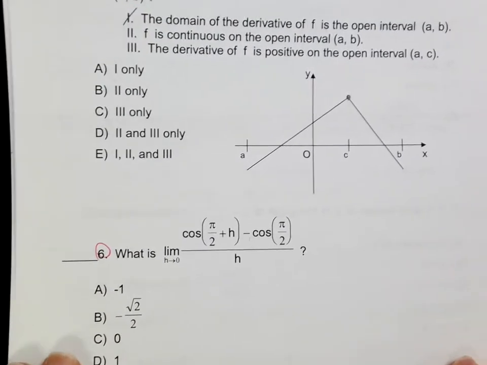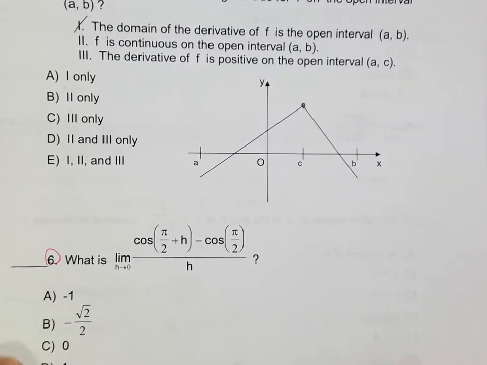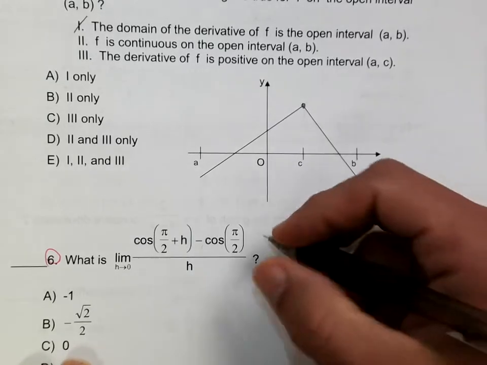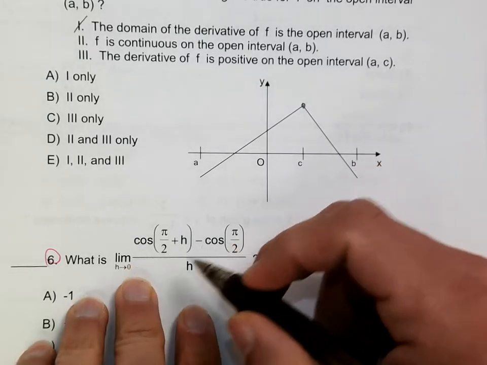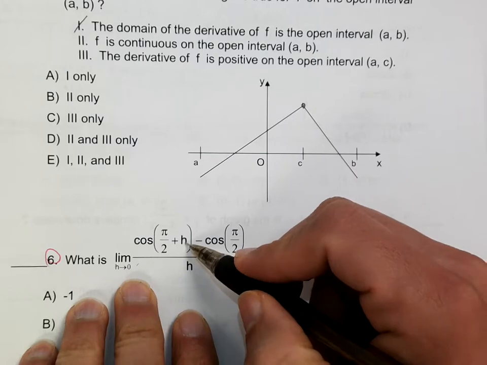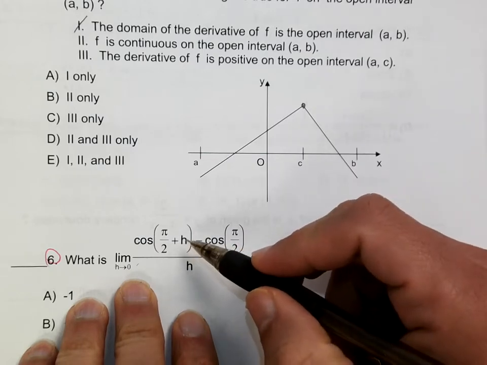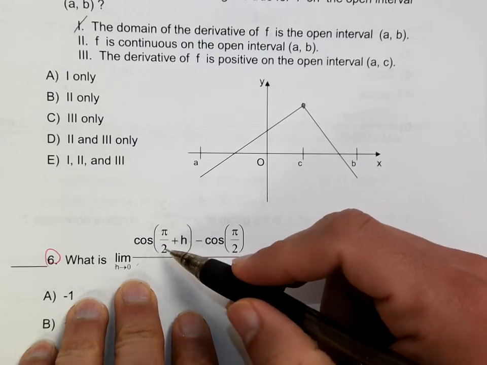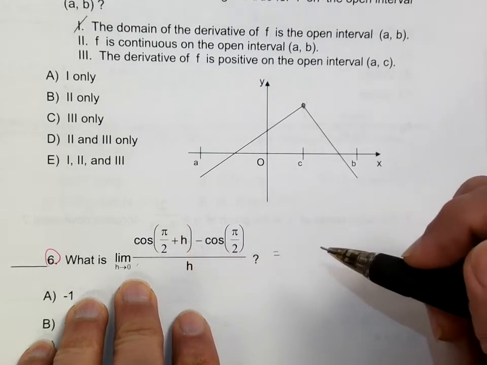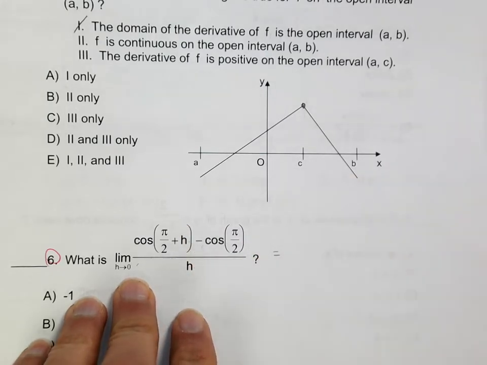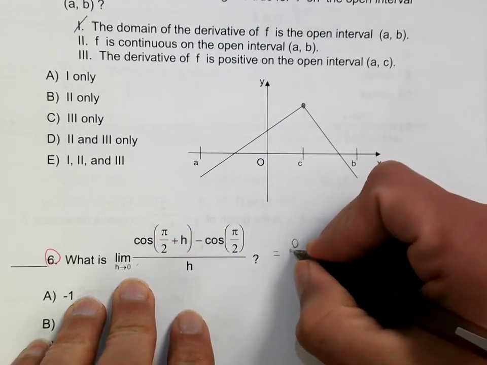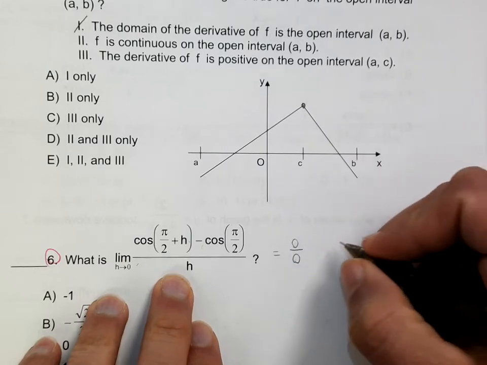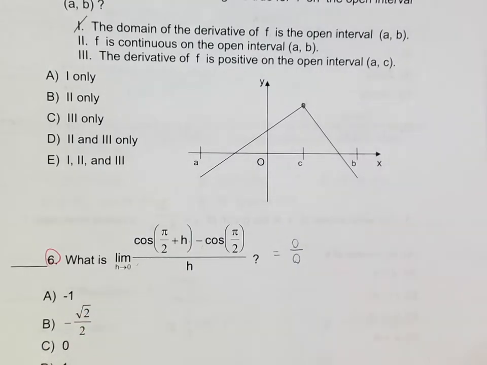Let's look at number 6. Now, on number 6, I know it's been a while since we've done this, but the first thing you can always do is plug in 0 for h and see what you get. So if you plug in a 0 here, that's just going to give you cosine of pi over 2. And cosine of pi over 2 is 0, but let's say that you don't know that. You had cosine of pi over 2 minus cosine of pi over 2, so that's going to be 0 nonetheless. And this is going to be 0. Now, because of this, remember I have 0 over 0, I can use L'Hopital's rule. Alright, so I can use L'Hopital's rule on this.